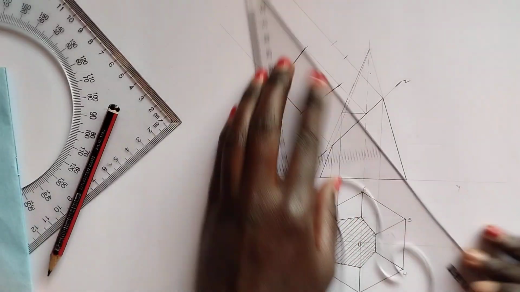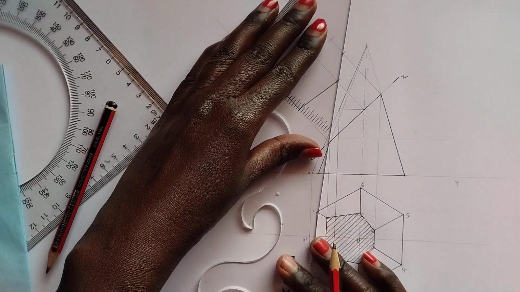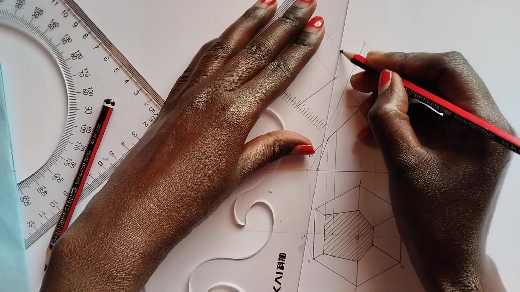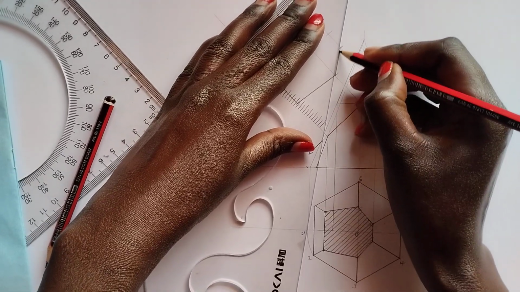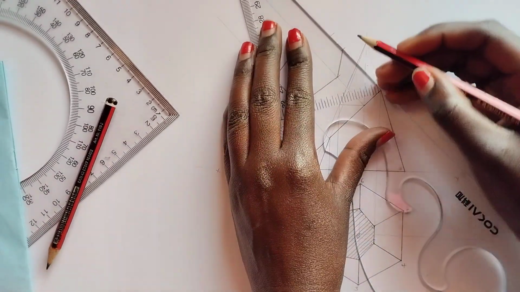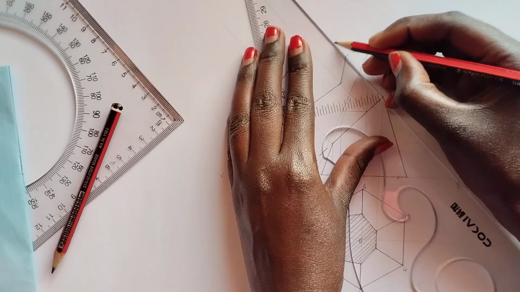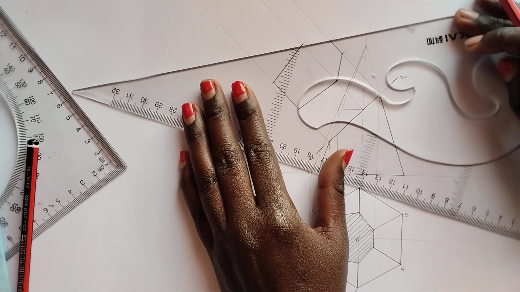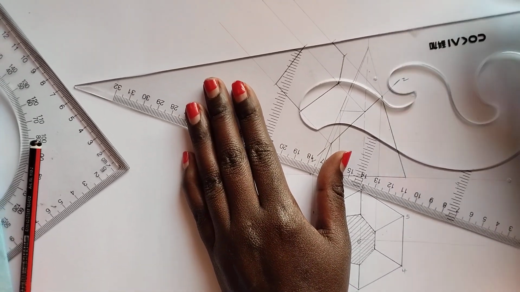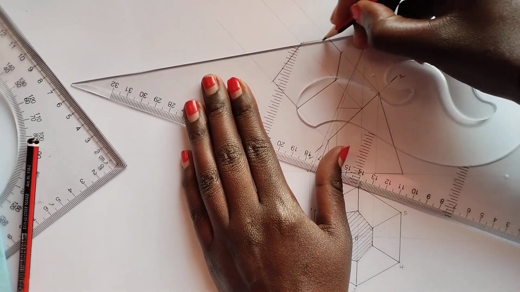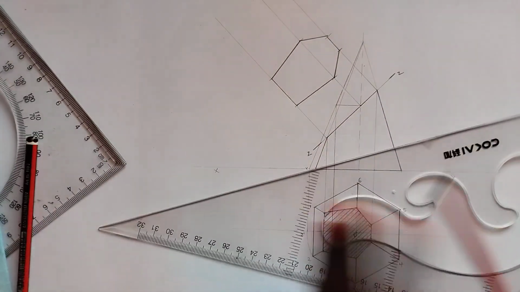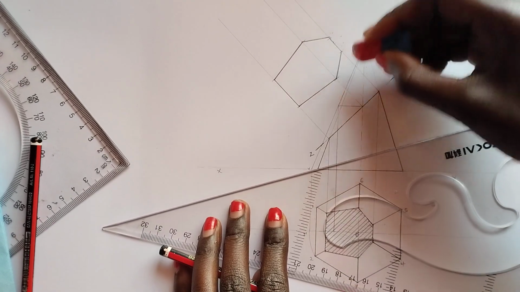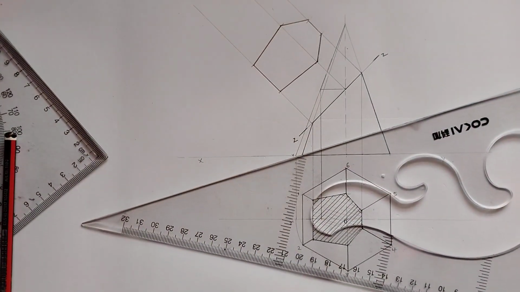At that point, have that. That point, and finally, so guys, that is our true shape. So I can erase these extensions. So that is our true shape.